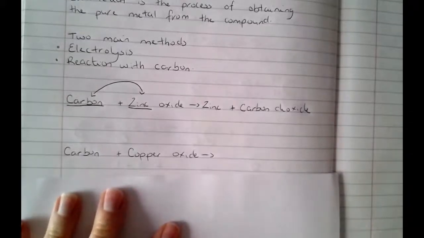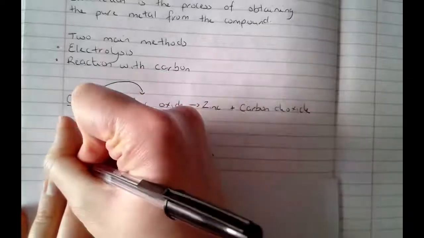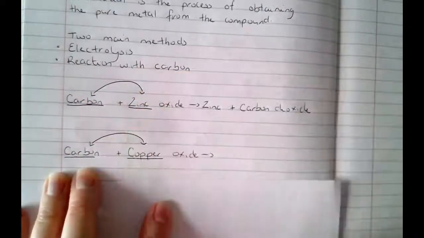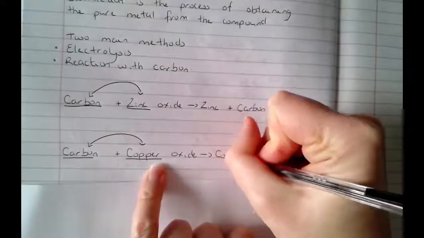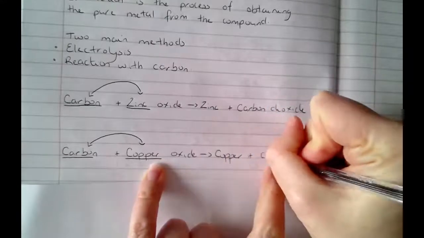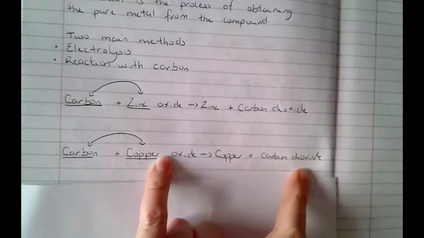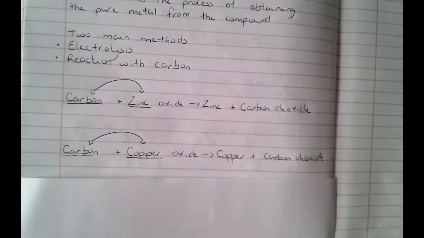This same reaction will also work if you react carbon with copper oxide. Carbon, again, if you look at your reactivity series, is more reactive than copper. So if I react carbon with copper oxide, I'm going to get pure copper. And I'll get carbon dioxide. So I'm removing the copper from the copper oxide. I'm being left with pure copper.